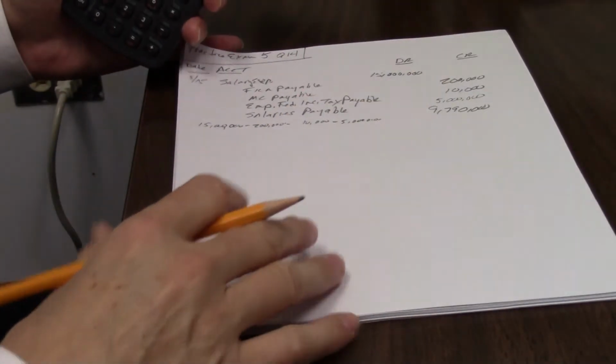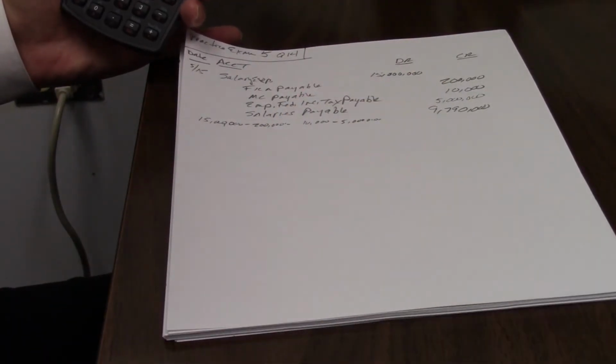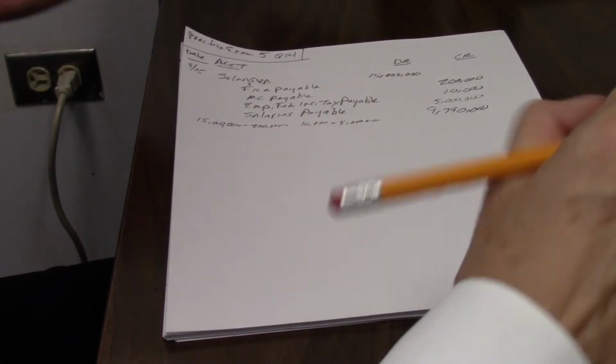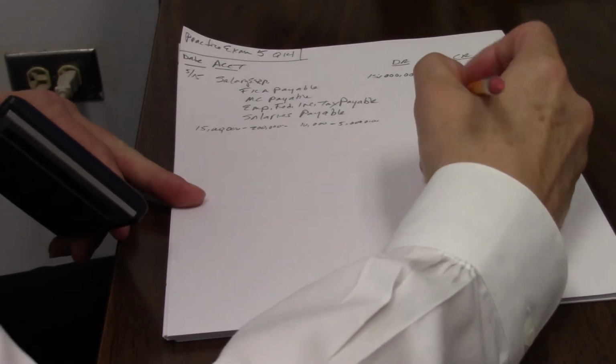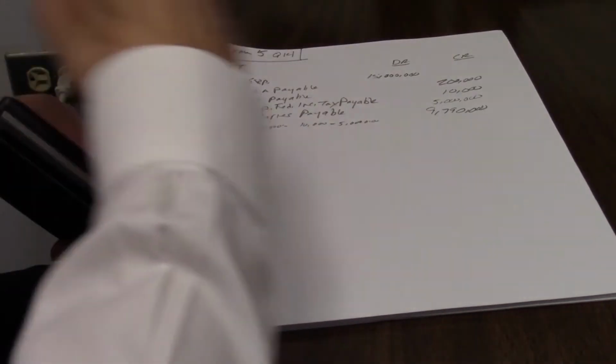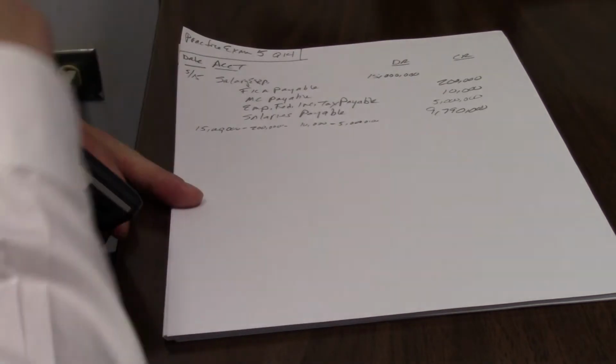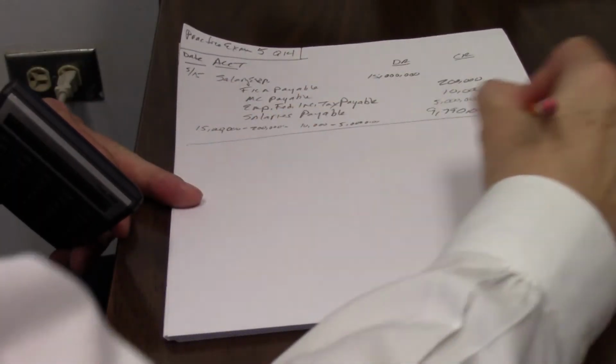I think on the answer sheet there's a wrong answer. I'll fix that for you, but that's the correct answer. So salaries payable is 9,790,000. All right, and we're done.